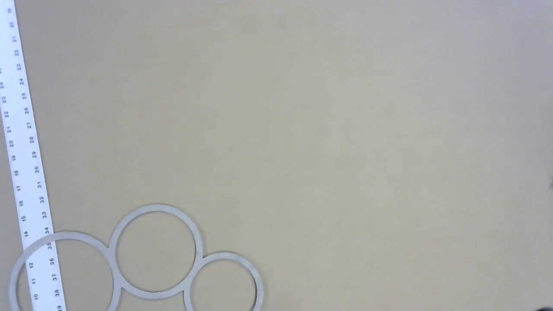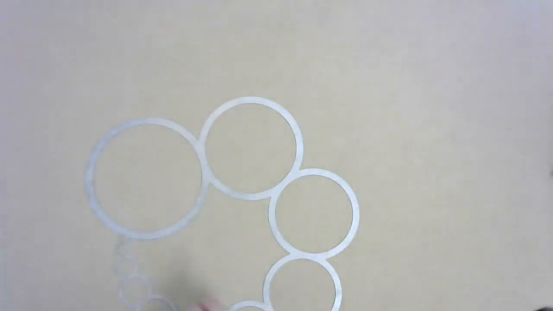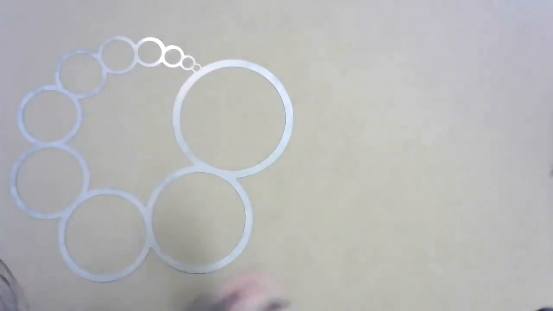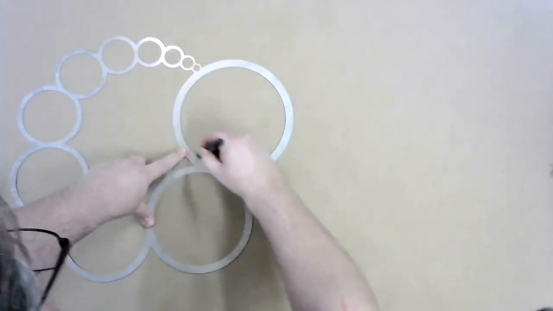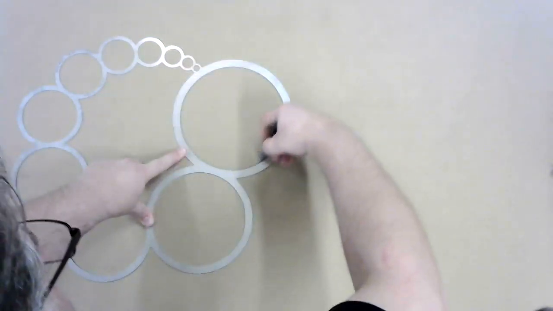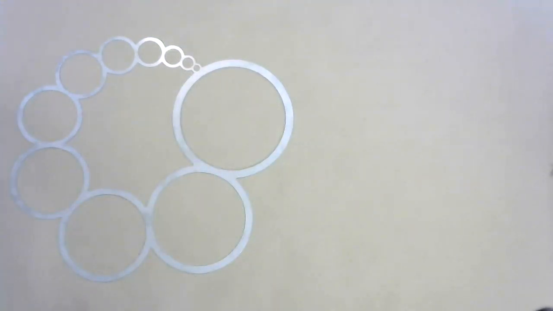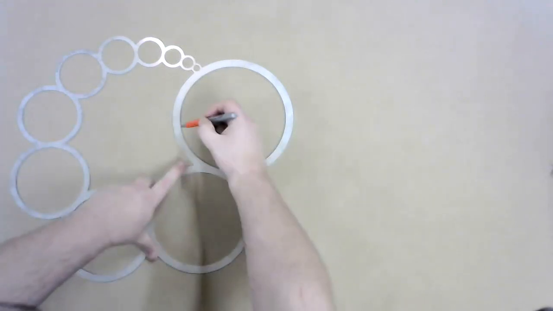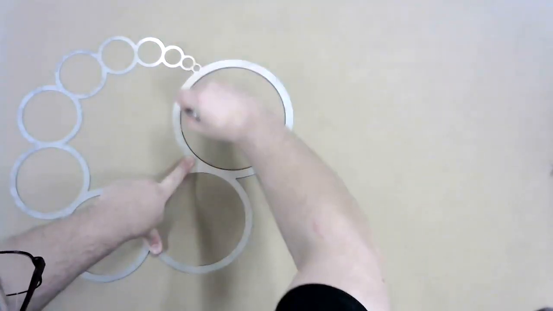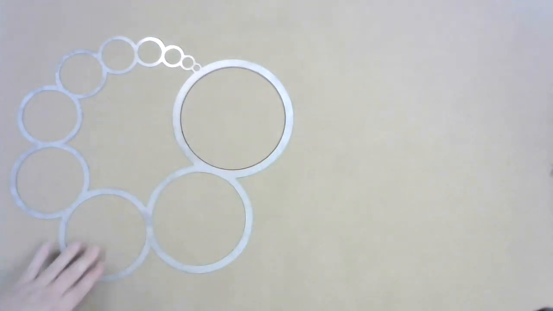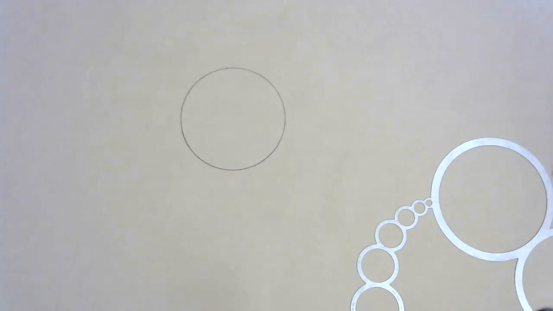All right, let's talk about some of the things we do with radian measure. A lot of it we'll have to do right now with circles. We'll expand that as we go along. This circle, for example, has an internal diameter of 7 inches, so it's a 3.5-inch radius. So we've got a nice 3.5-inch radius circle.